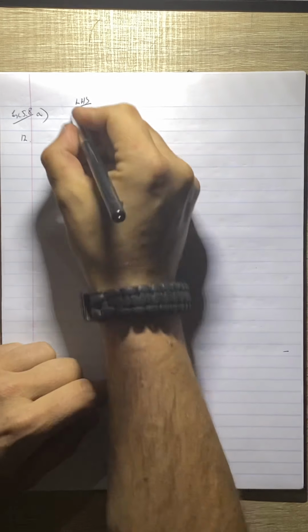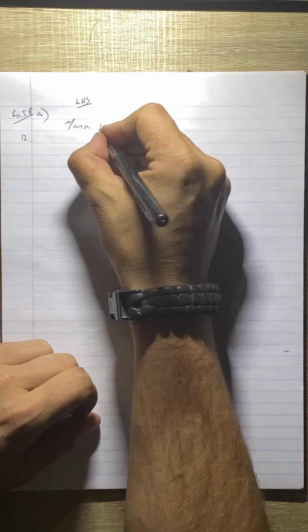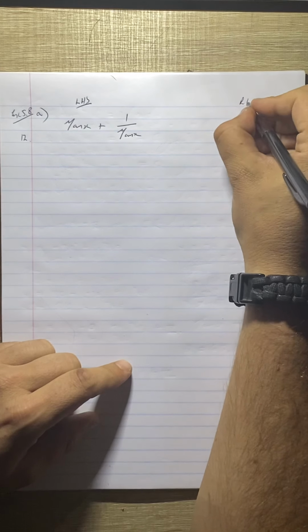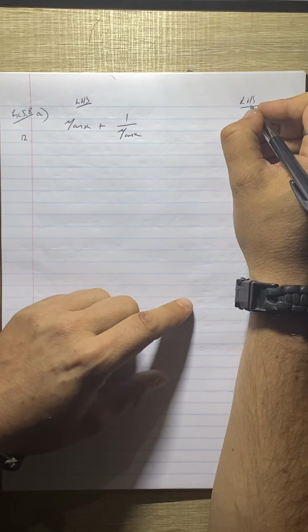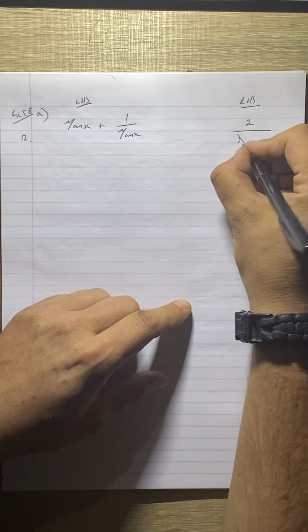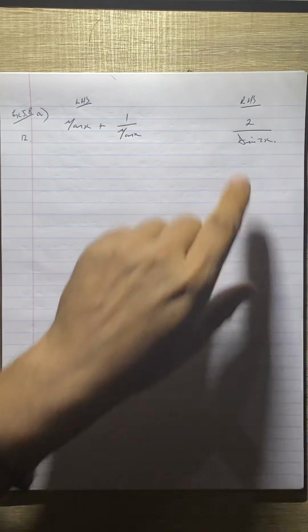On the left-hand side, we have tan x plus 1 over tan x. On the right-hand side, we have 2 over sine 2x. Right, so the first thing I'm going to do is expand my sine double angle.